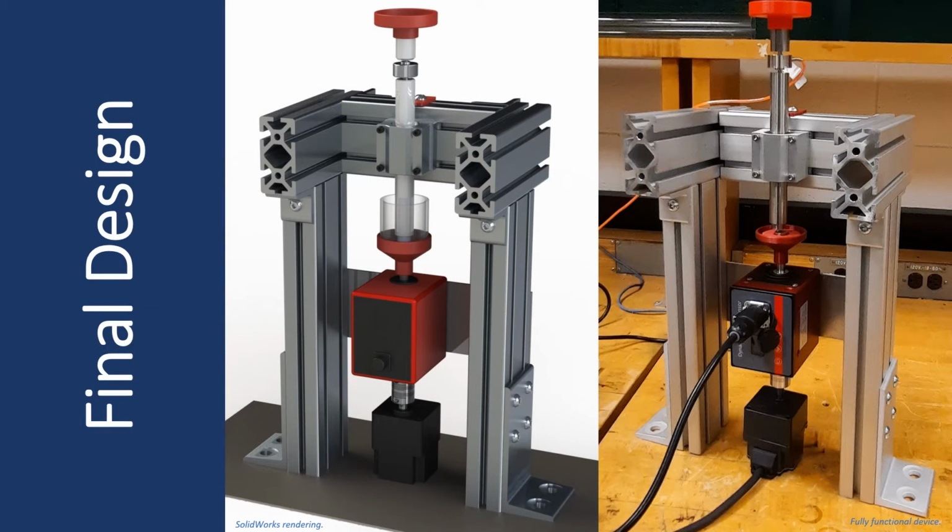On the left, we have our SOLIDWORKS rendering for our final design, and on the right, we have our real-life model. As you can see, the real-life model came out exactly as we had hoped.